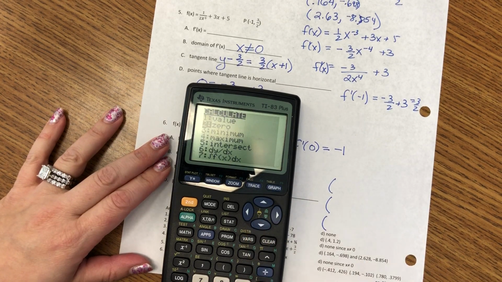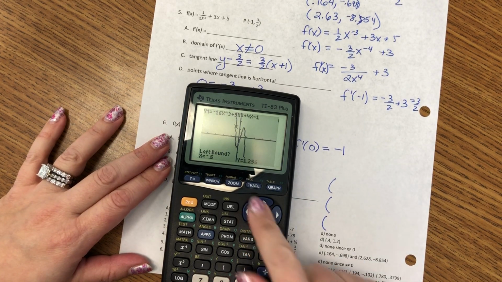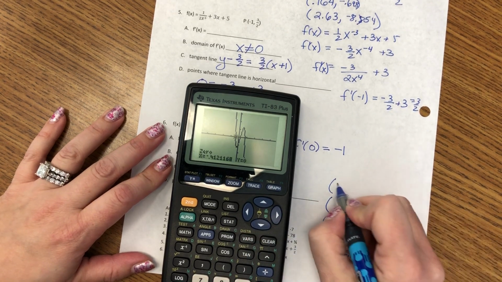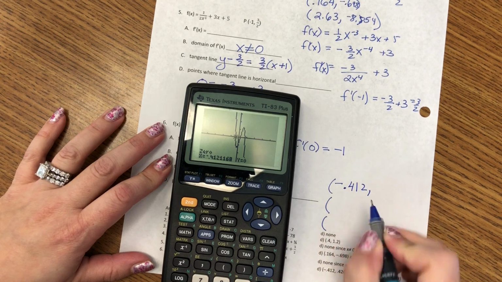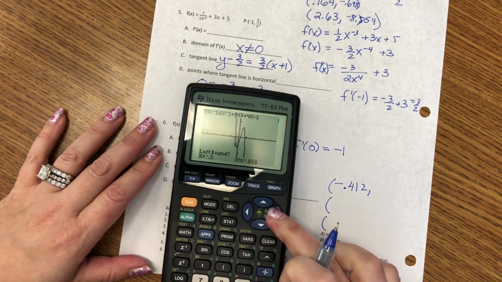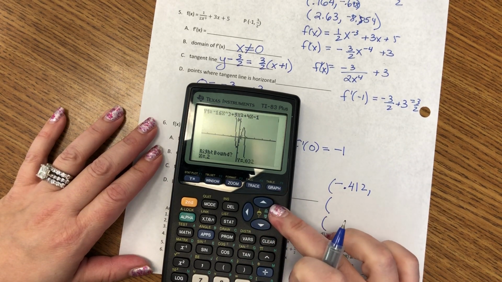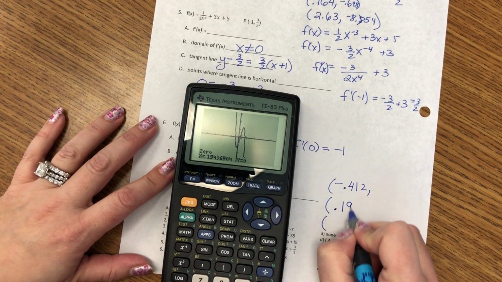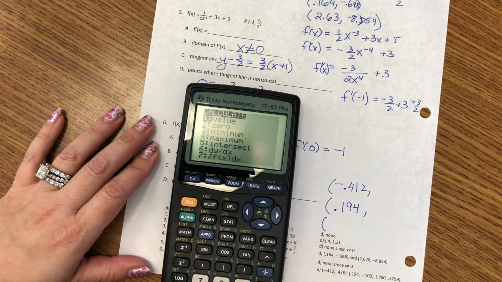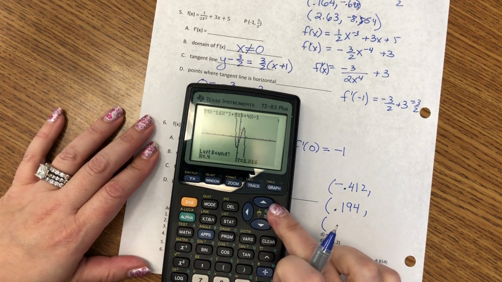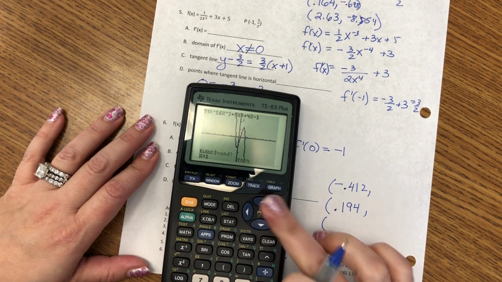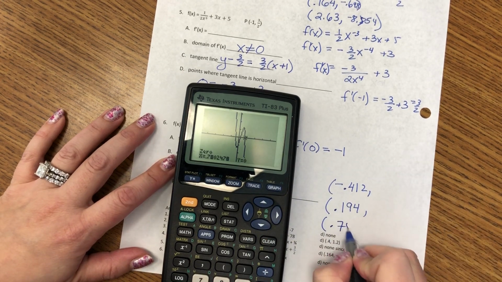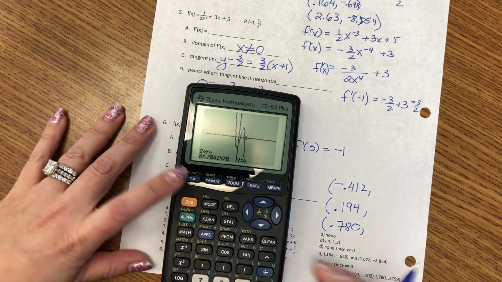Second trace, 0. Left bound, right bound, guess. Negative 0.412. Got to repeat that 2 more times, 3 total. 0.194. 0.780. And then I need the y values.